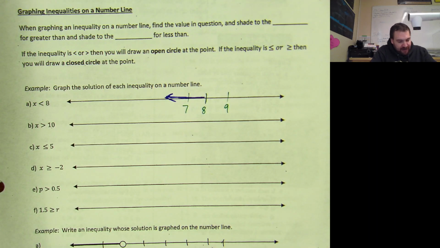Yeah, so I can get really close to 8 without including it, right? How do we demonstrate that on a number line? Let me ask it the other way. If I wanted to put that x was equal to 8, what would we put on the number line? To say that x is 8 on a number line, what would we do?